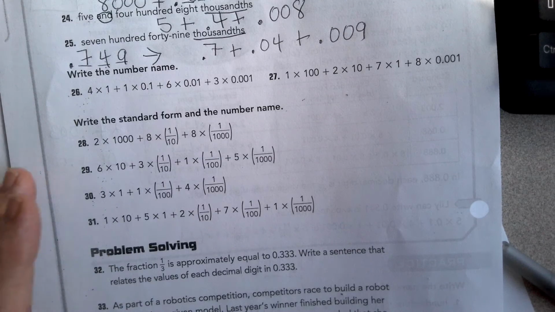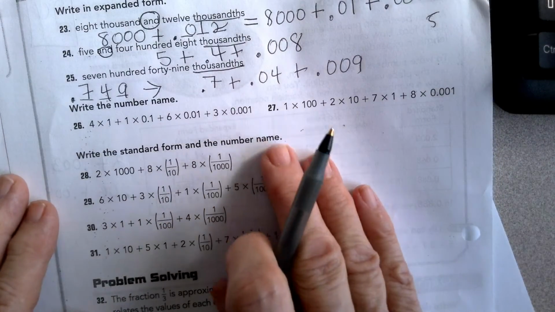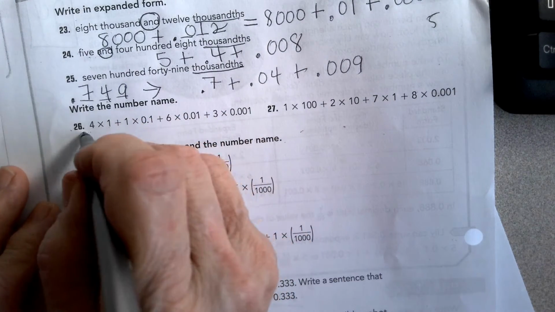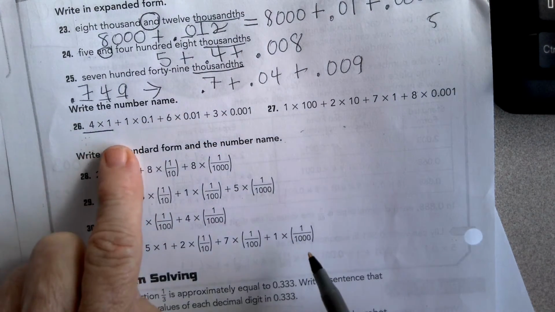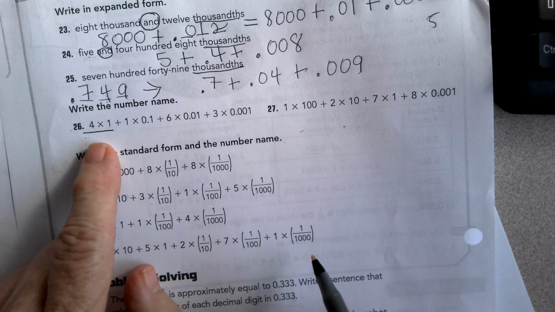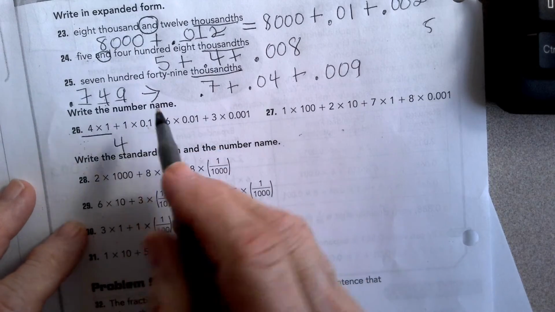Okay, here we go. So this is, write the name for this number. All these are whole numbers, we only have one, because this next one's a decimal number. What is that number? 4 times 1 is what? 4. And now we're coming upon the decimal one.